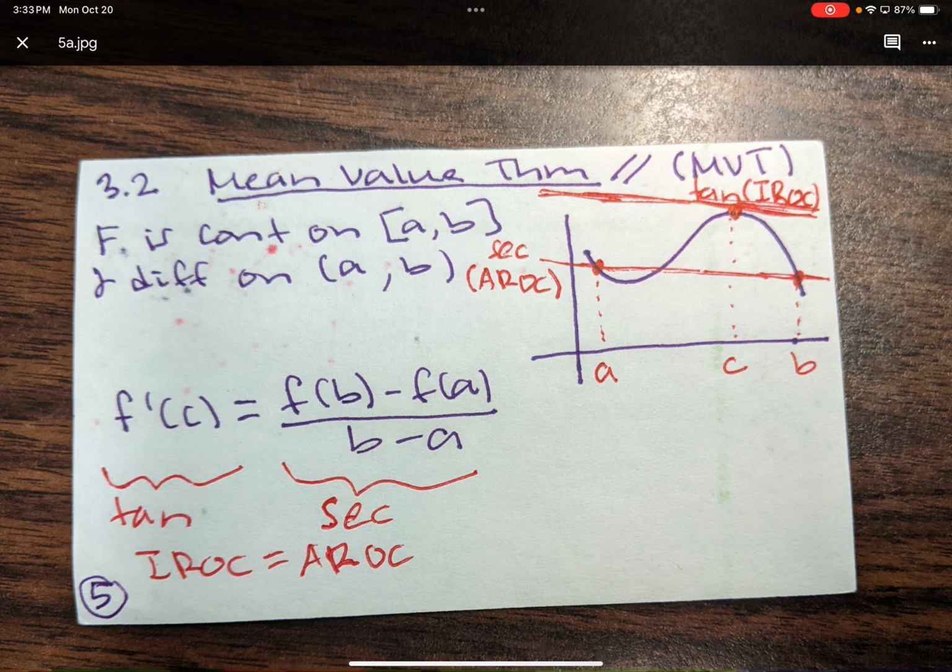You may make whatever graph looks like a curve to you. The tangent line goes through 1 point, called the IROC, and the secant line goes through 2 points, called the AROC. We should be somewhat familiar with the formula from our derivative lessons. It says f prime of c is equal to f of b minus f of a, all over b minus a. The first one is always the tangent, the second one's always the secant. For this lesson, we're going to be doing IROC equals AROC using Desmos.